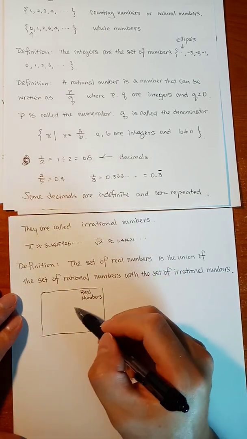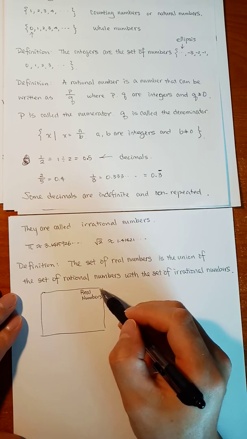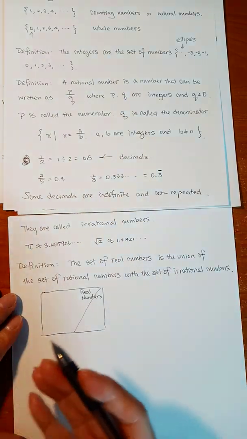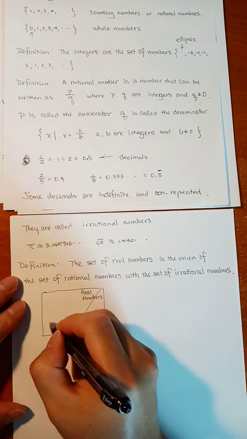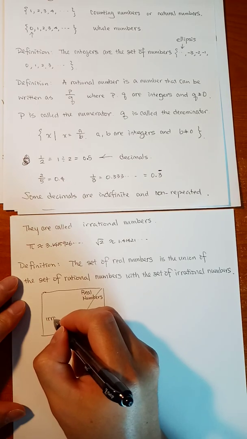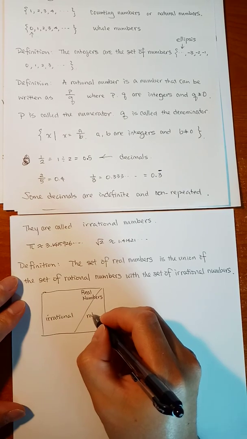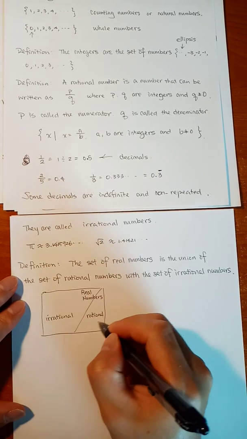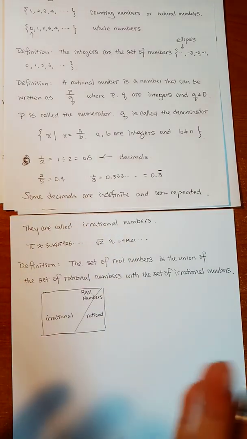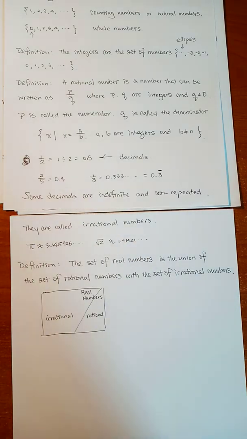And then there's a cut. This part is irrational. This is rational. So part of it is irrational numbers, part of it is rational numbers.